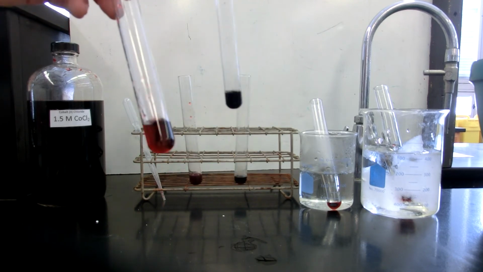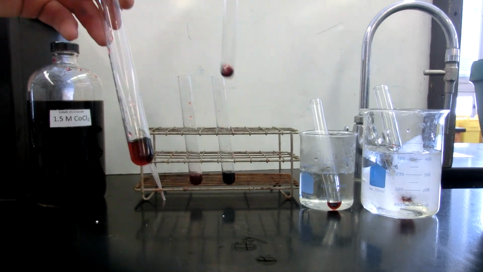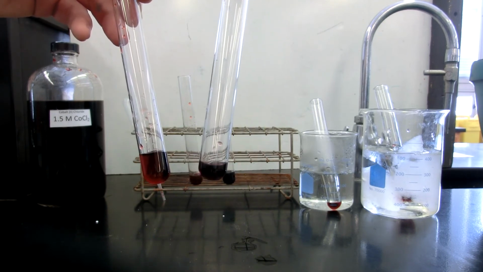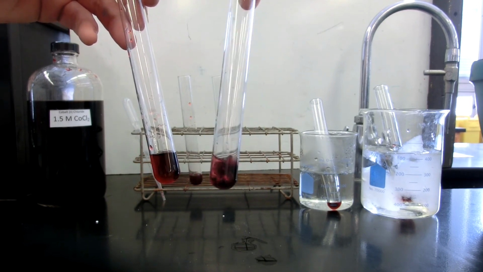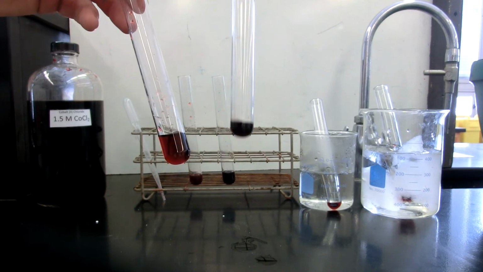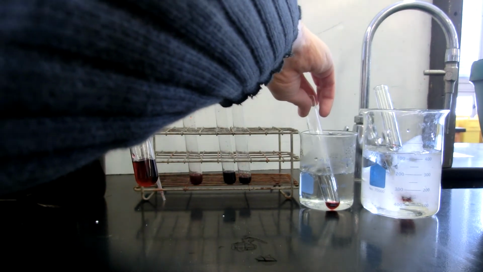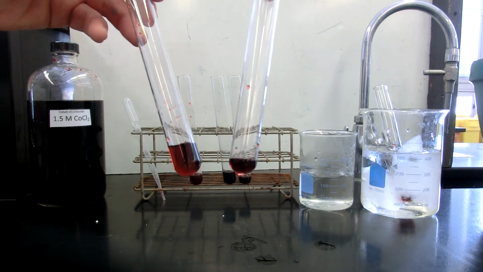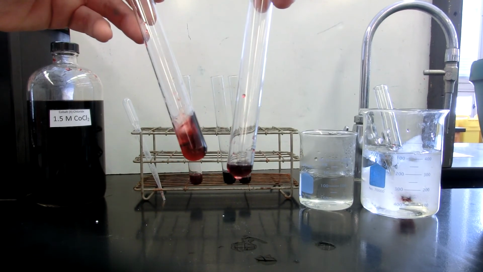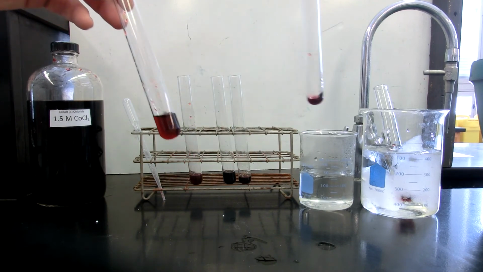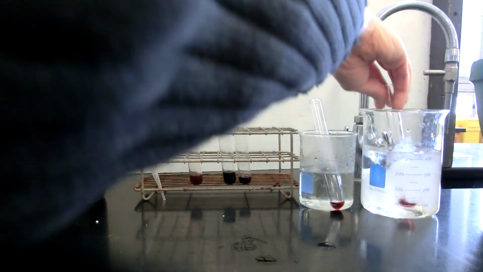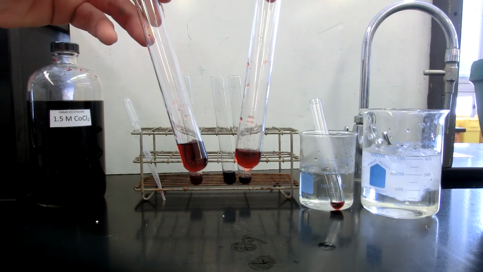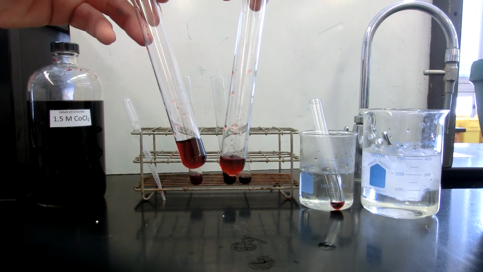The control, again, is on the left. Then we have the hydrochloric acid solution added to it on the right, and the control on the left. The hot water solution is on the right. The control is on the left. The ice bath is on the right, the control is on the left.